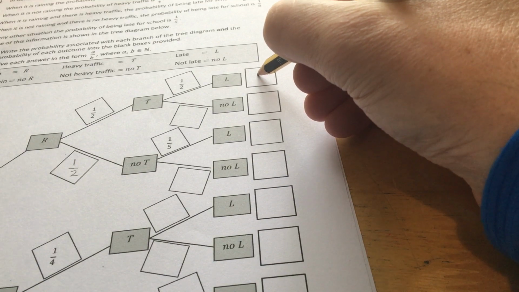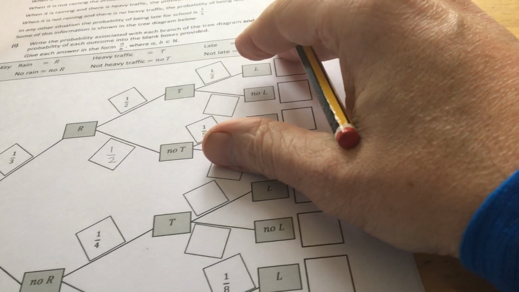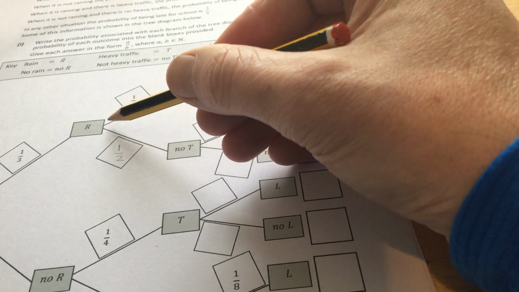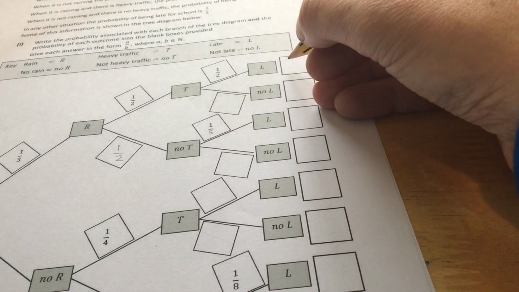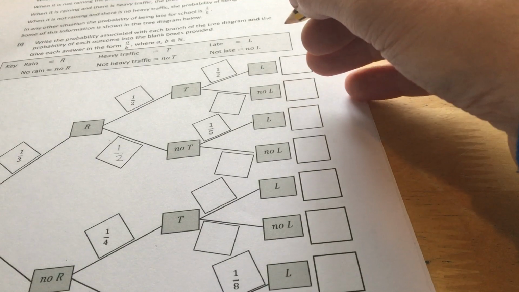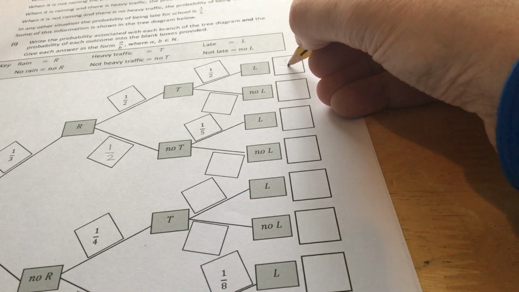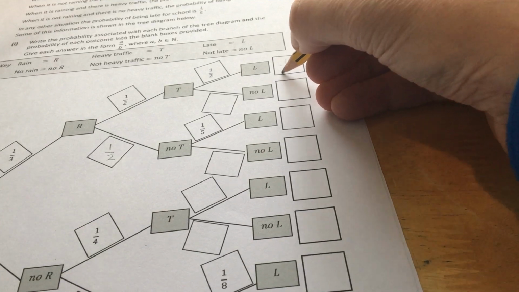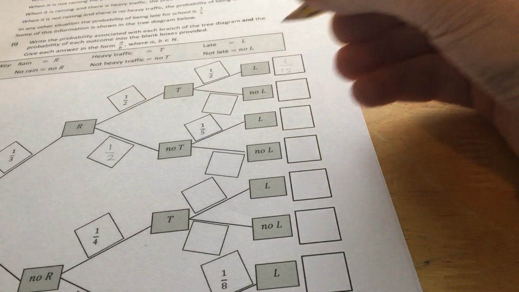or this probability here is the product of all the probabilities along the branch. So we multiply them all along the branch. So 1/3 by 1/2 by 1/6. So the probability that it will rain and that there will be traffic and that that person will be late is 1/12.